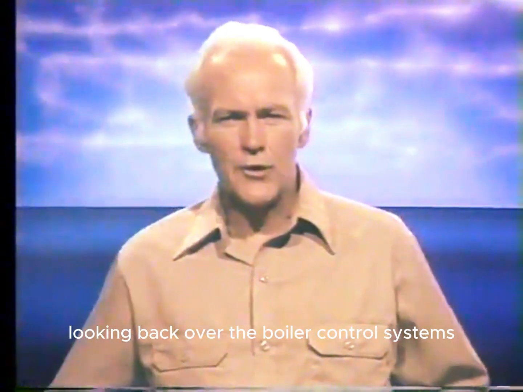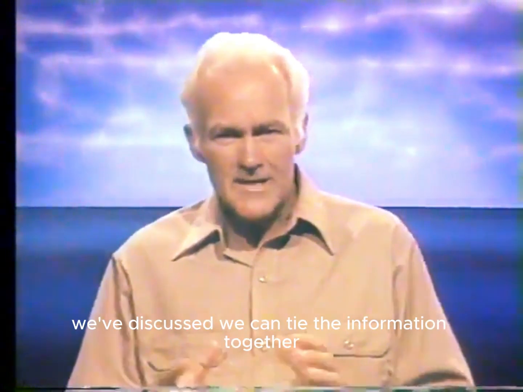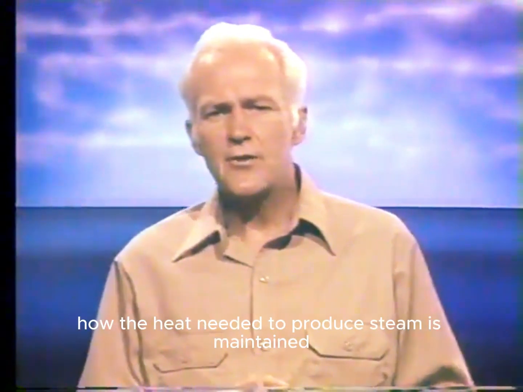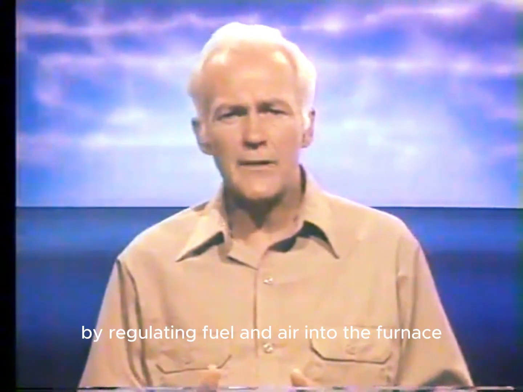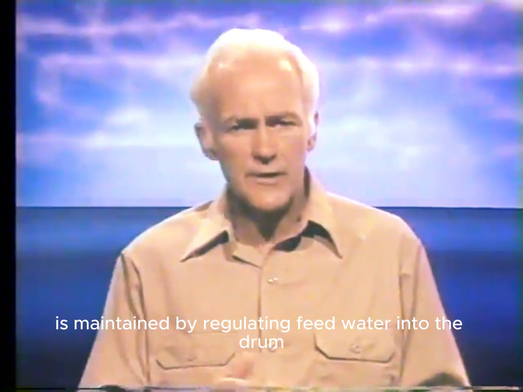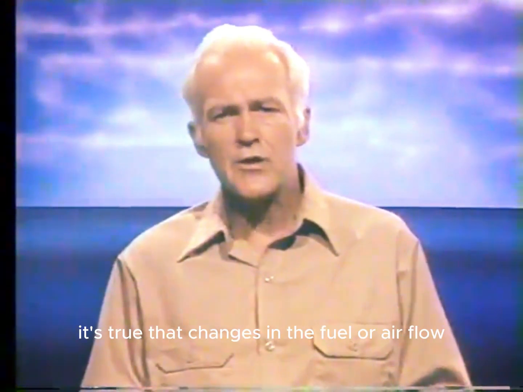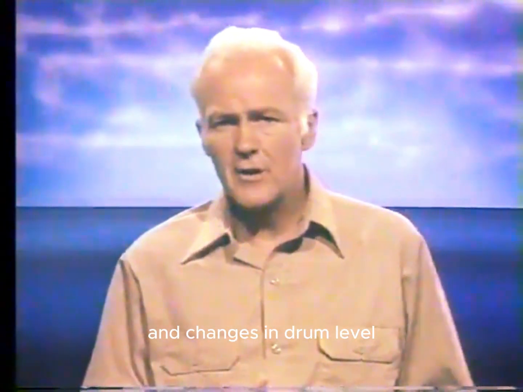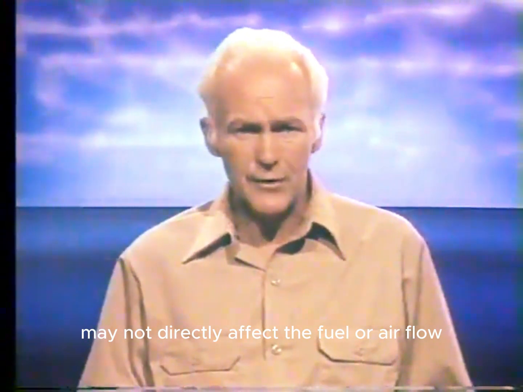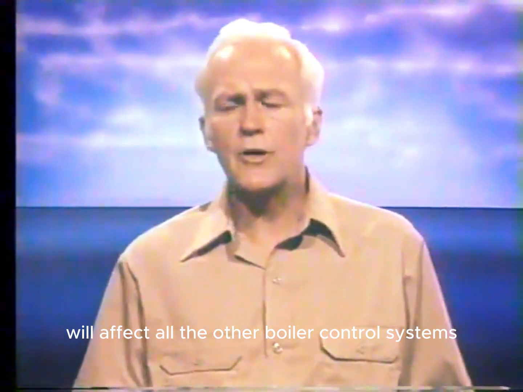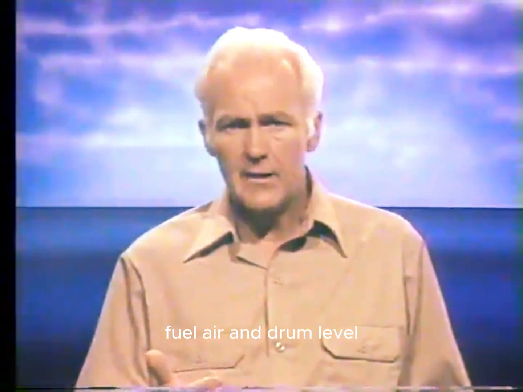Looking back over the boiler control systems we've discussed, we can tie the information together with a few general points. We've seen how the heat needed to produce steam is maintained by regulating fuel and air into the furnace. And we've shown how water level in the drum is maintained by regulating feed water into the drum. It's true that changes in the fuel or airflow may not directly affect drum level, and changes in drum level may not directly affect the fuel or airflow. However, changes in steam flow will affect all the other boiler control systems: fuel, air, and drum level.